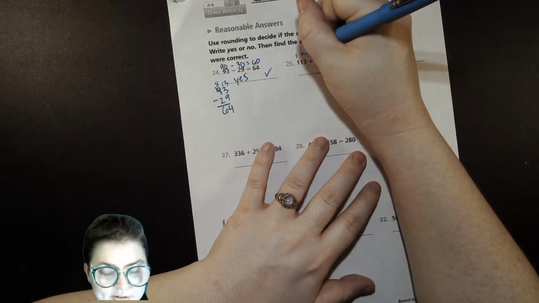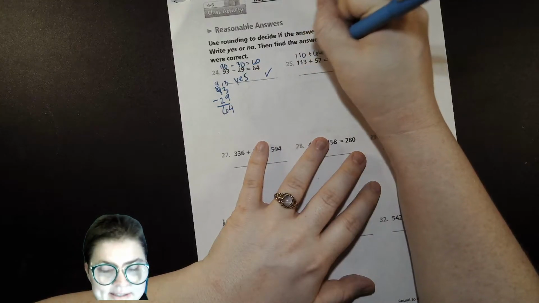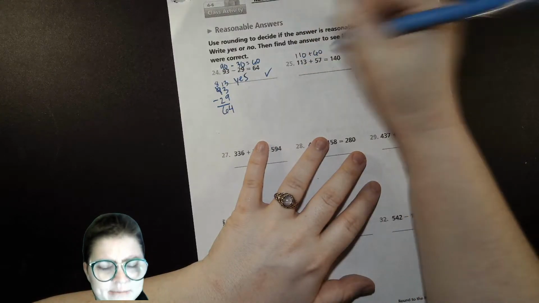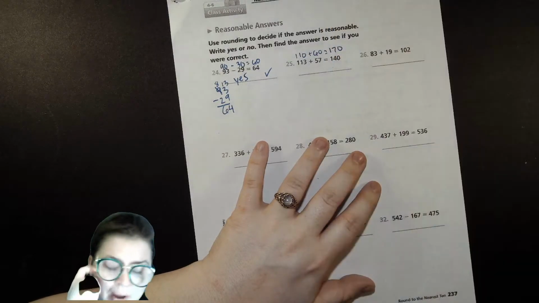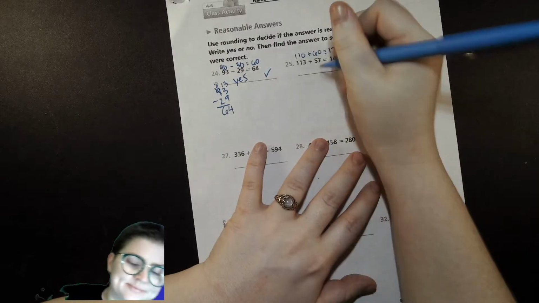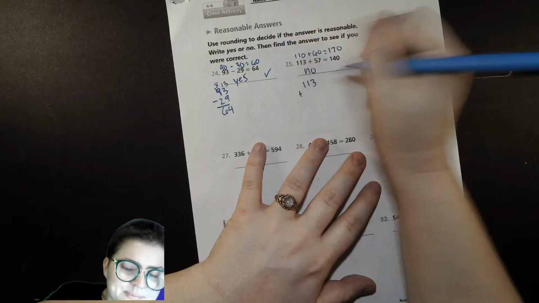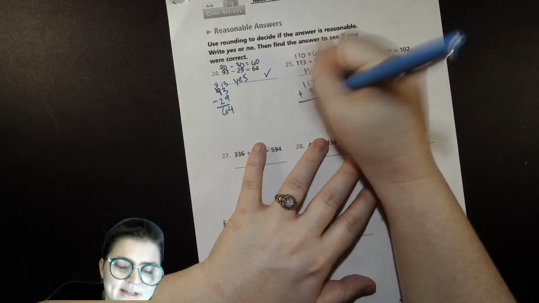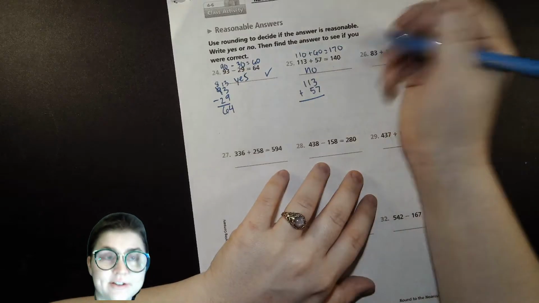Next one, let's go to the nearest 10 on this one. So we'll have 110 and then 60. Now that should add up to 170, right? Let's see. So we're going to say no. 113 plus 57. And I'm putting these in vertical form. It's so much easier to add, I feel, in vertical form.